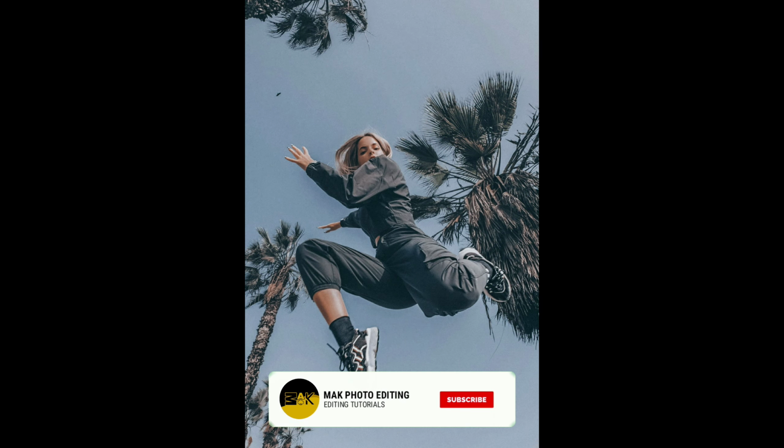Notified on time. Here are some example photos before and after using this filter.